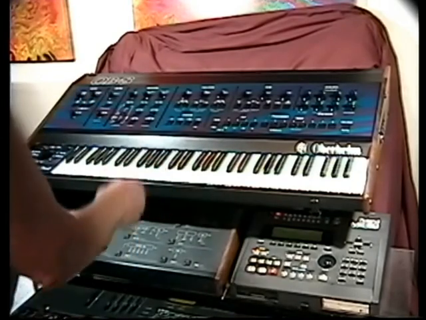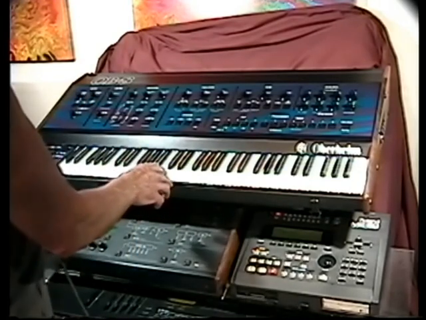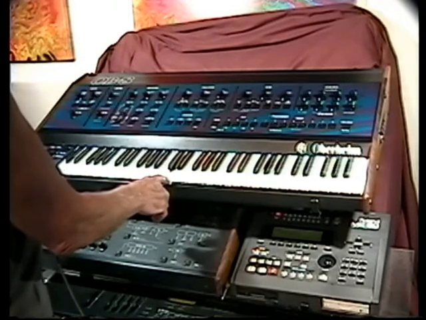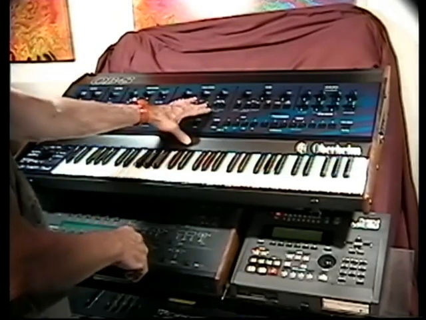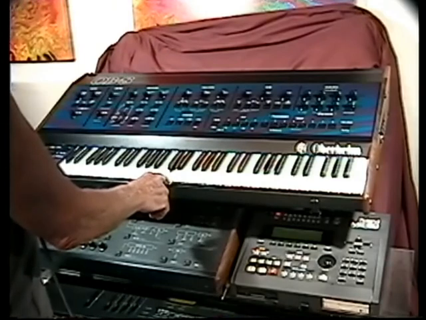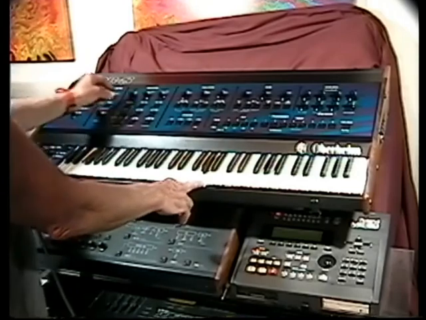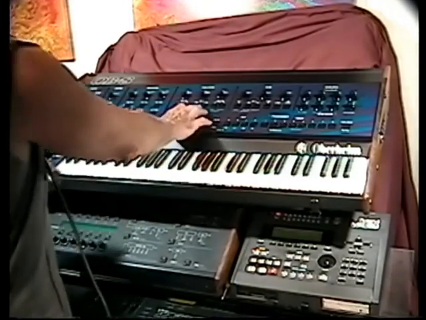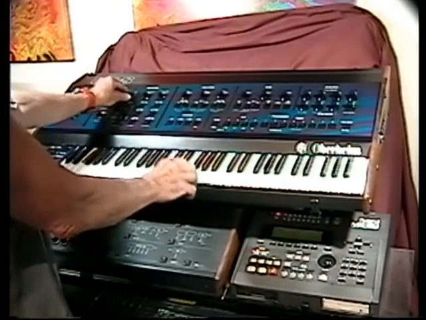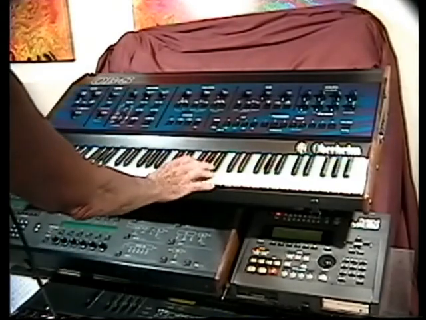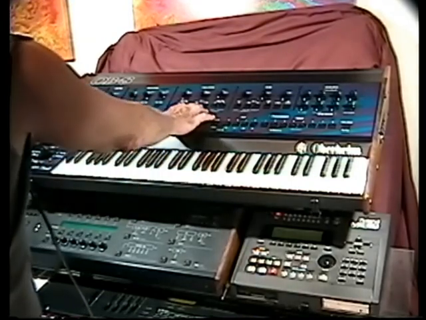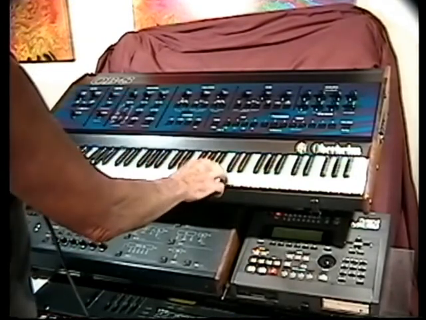So here's without inverting the pulse width modulation of oscillator 1. And now with the inversion. Without. With inversion.